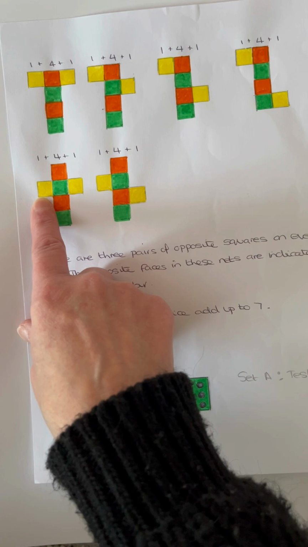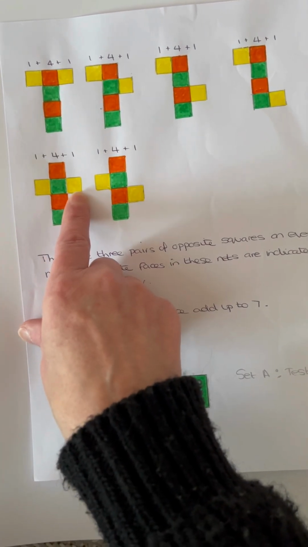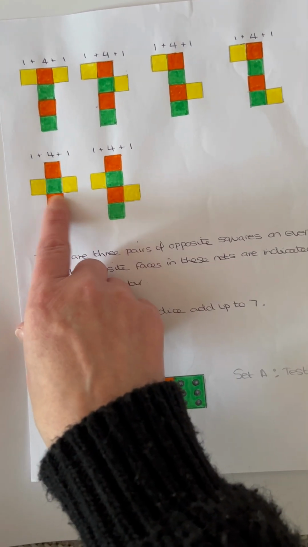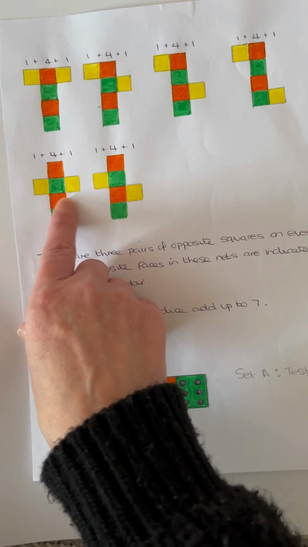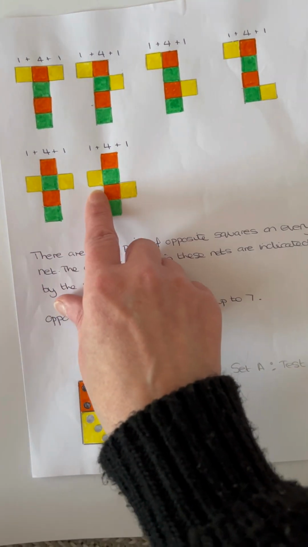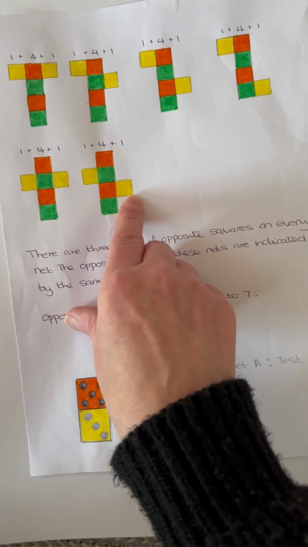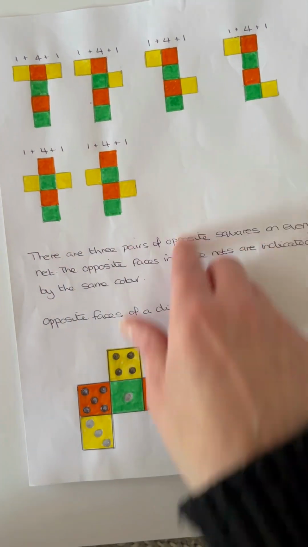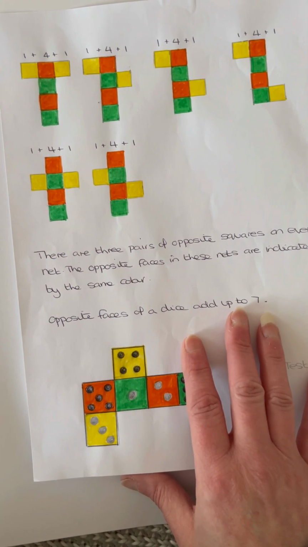Here we have 1, 4, 1. And the ones this time are on the opposite sides. We've got 1, 4, 1. So that's all the first 6 nets.